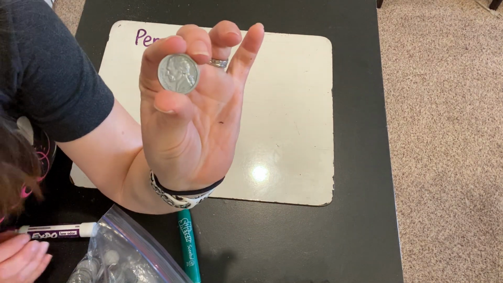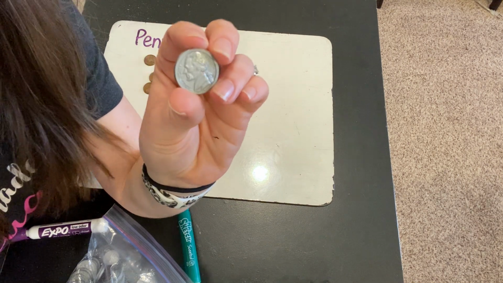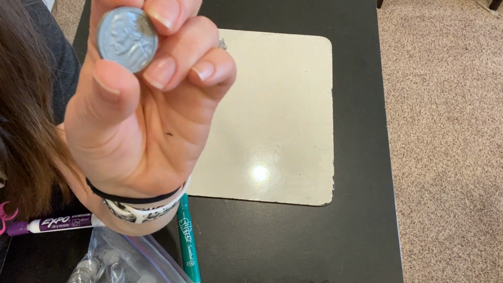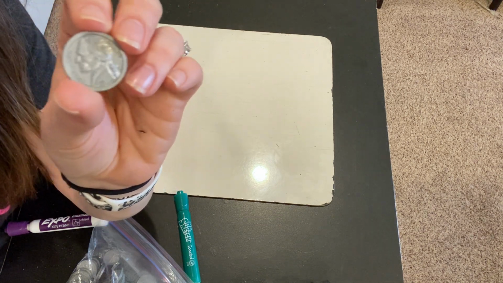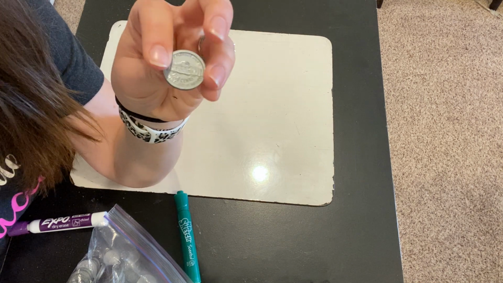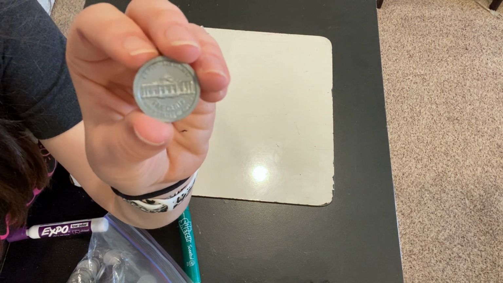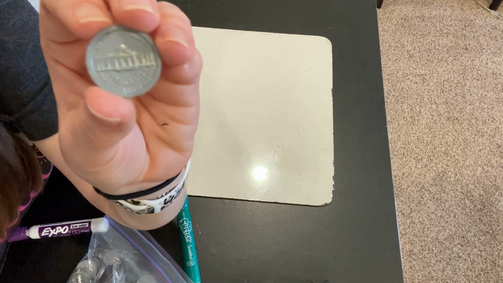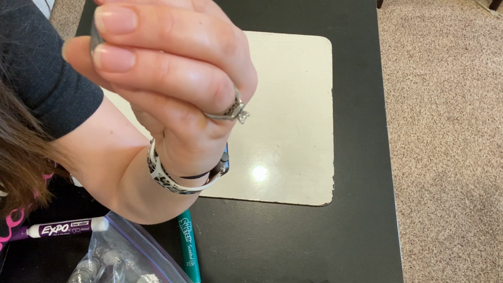Okay, on the head side of the nickel is Thomas Jefferson, another important person in the United States, Thomas Jefferson. So we have Thomas Jefferson on the head side, and then on the tails side of the nickel, we have the Monticello. So that's an important building in the United States.